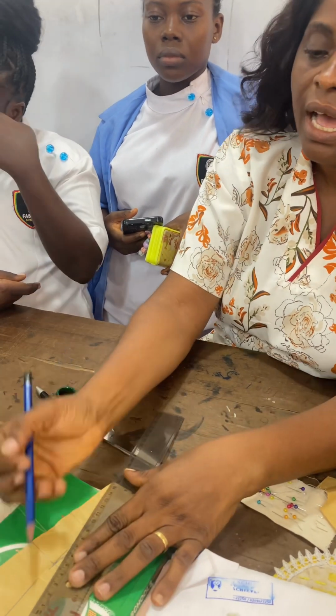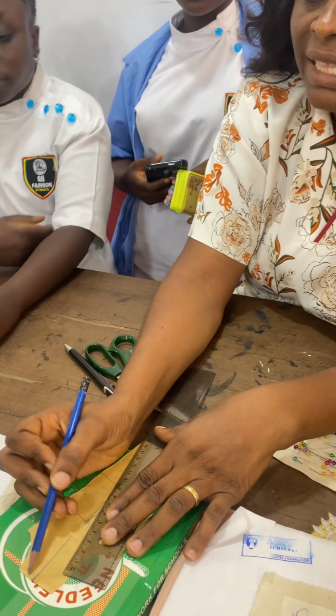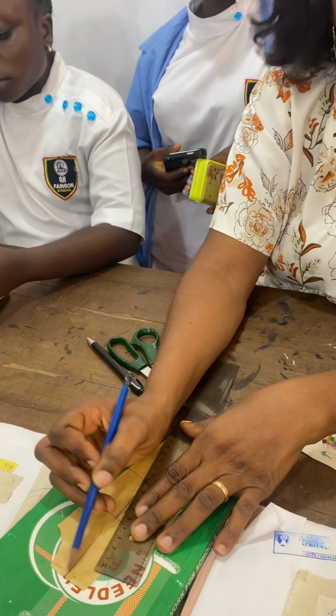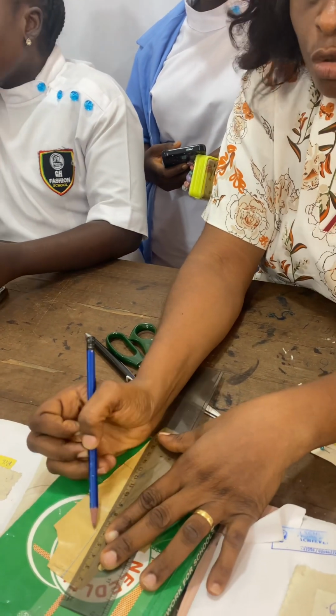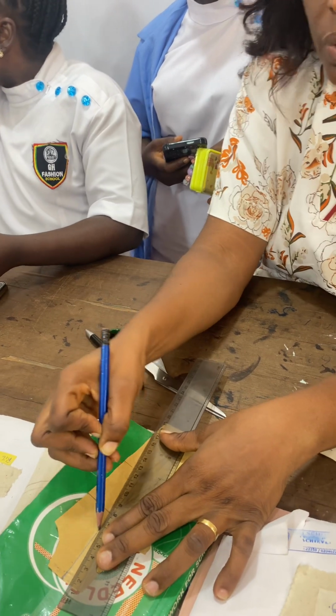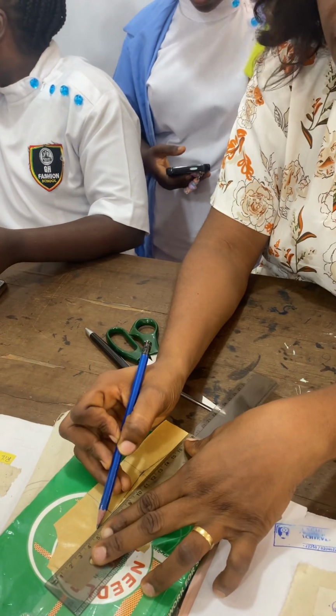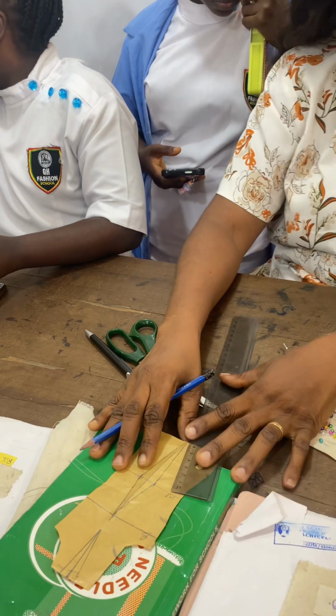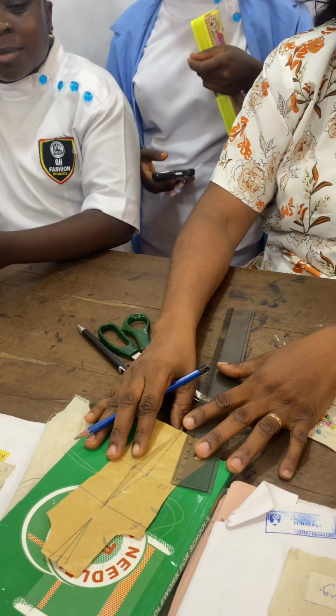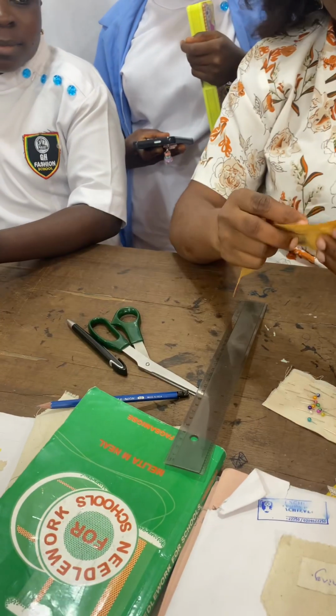Can you see it? I said that interval will depend on you, how you want it, right? So you find your interval, then you connect it. Have you seen it? Let me hold it.